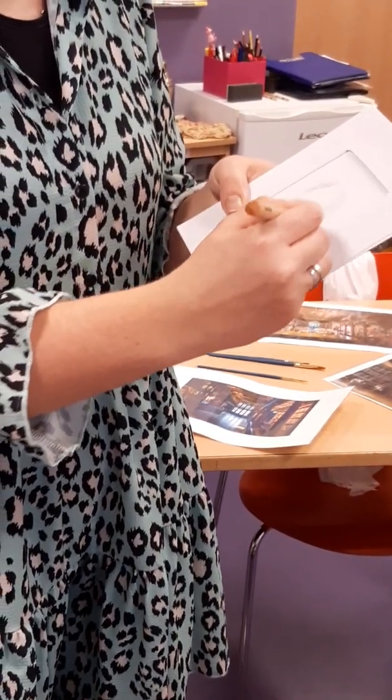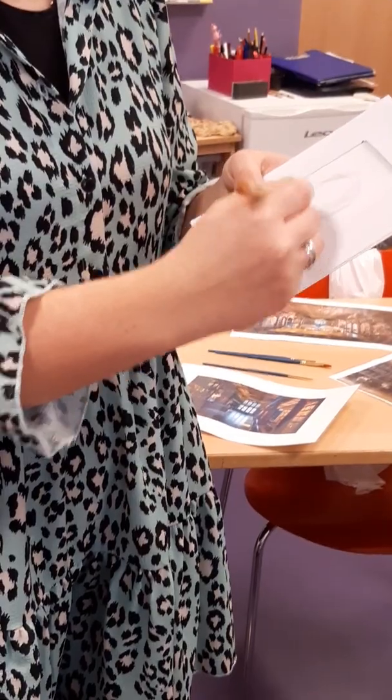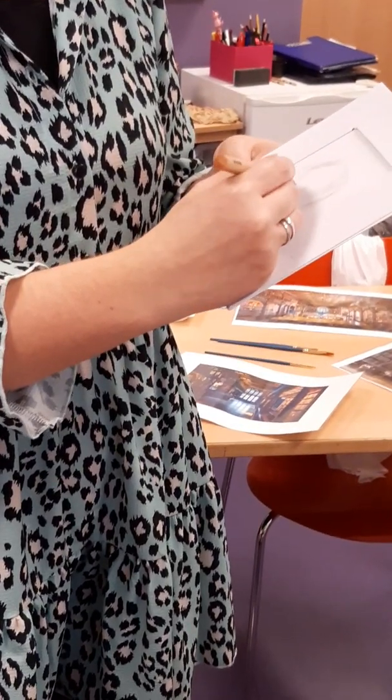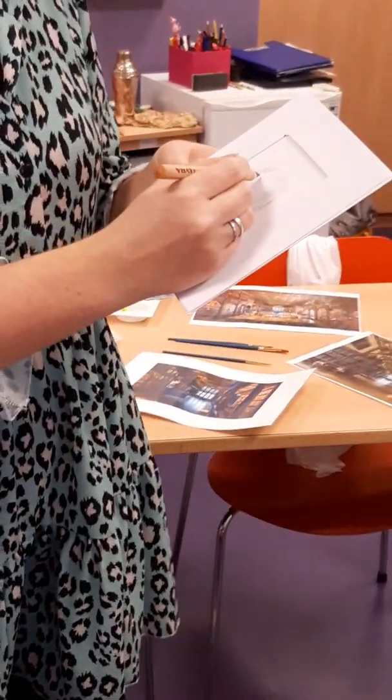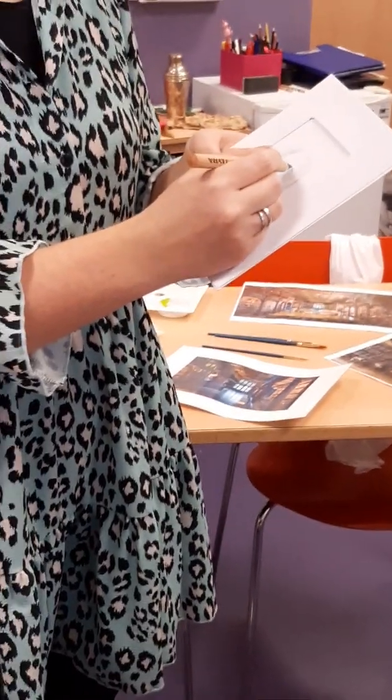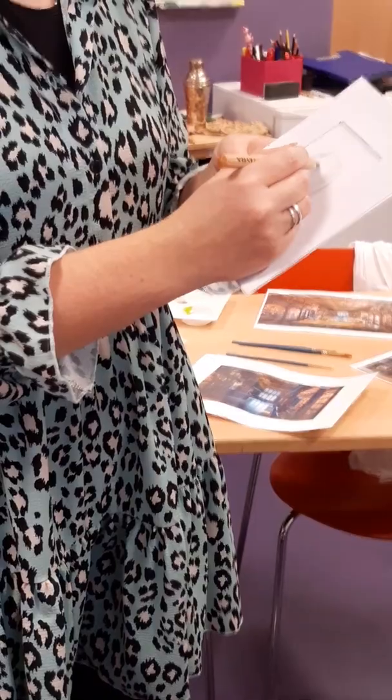So I'm going to slowly start drawing things in. And again, I'm keeping this really light because this is just layer one. We're going to be adding paint and things like that as well. So I'm going to start thinking about where the eyes sit.